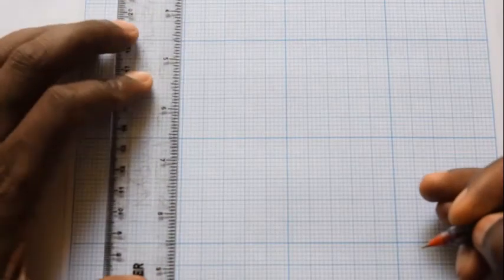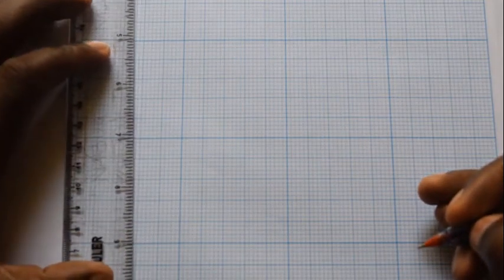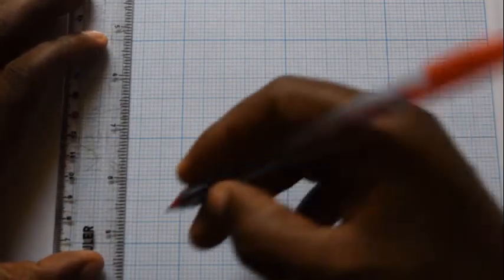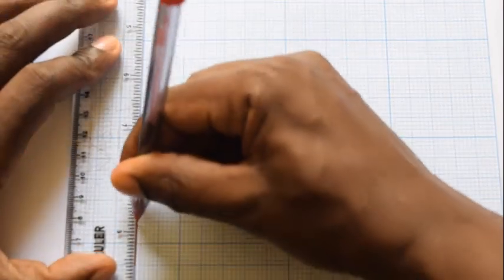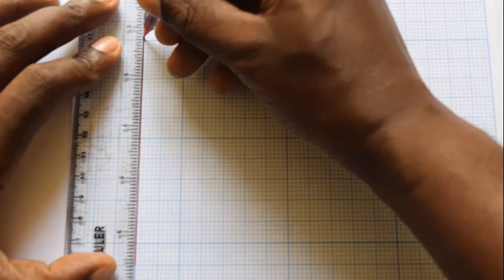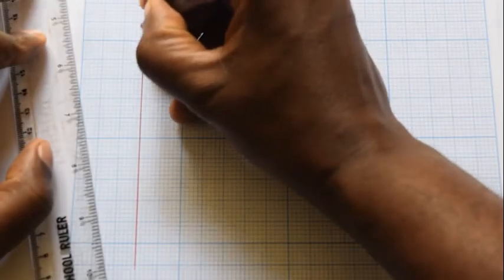In this demonstration, you will need a graph paper, a pair of compasses, a pencil, and a ruler. And for demonstration purposes, I will use a red pen.